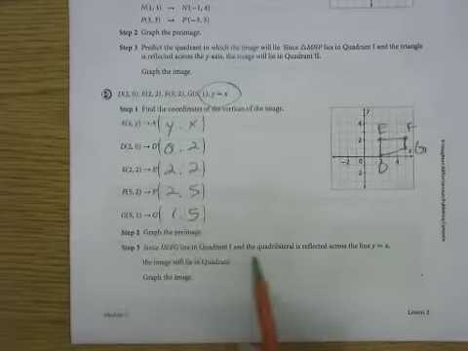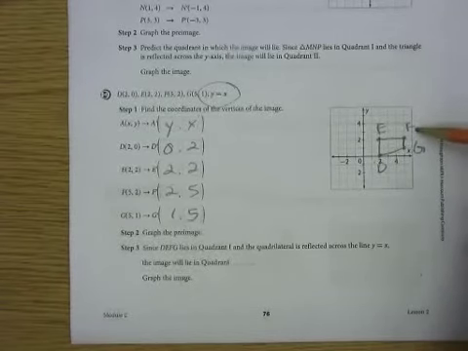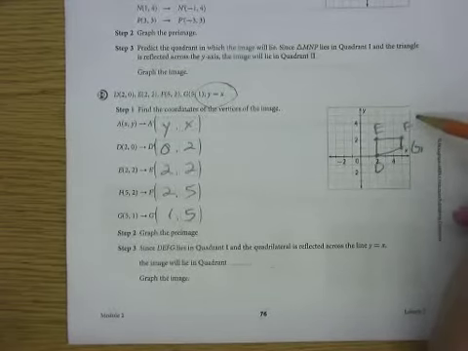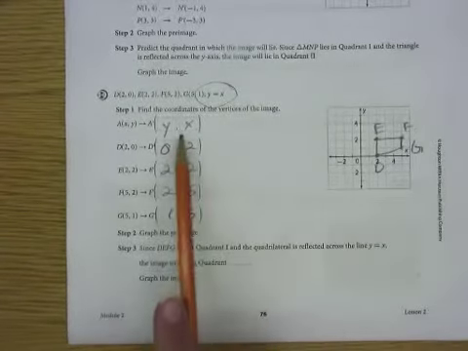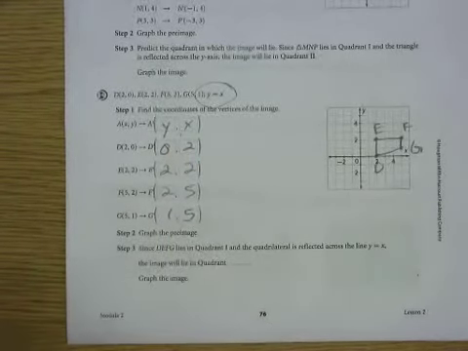And then they want us to fill in this blank. Since DEFG lies in quadrant 1, and the quadrilateral is reflected over the line y equals x, the image will lie in quadrant what? Well, here's what they want us to think about. In the reflection over the line y equals x, none of my signs are changing. They're just switching coordinates.